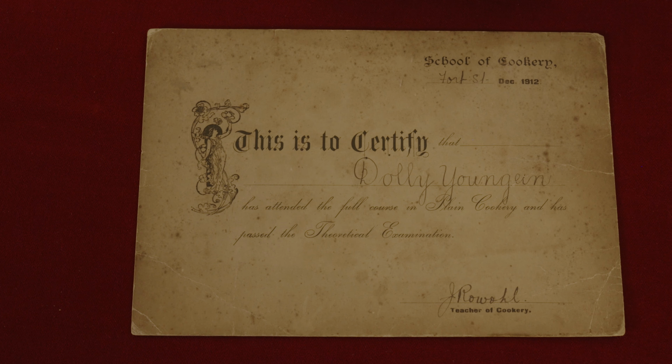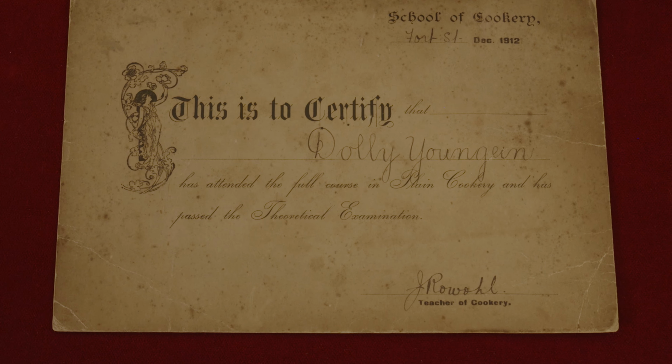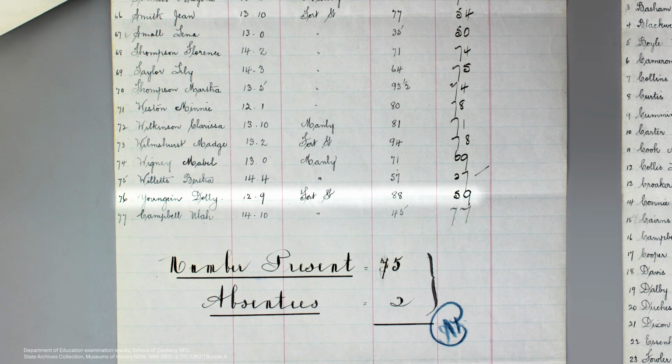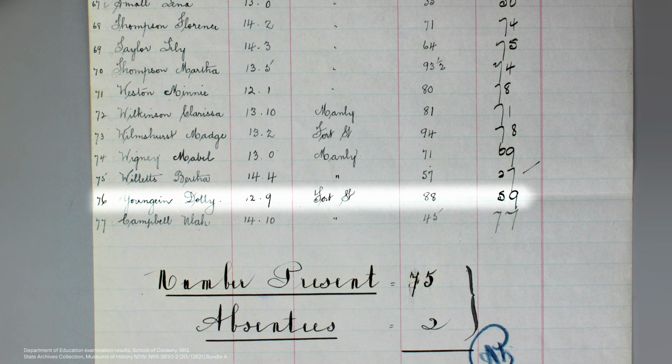We can also look at another person connected to the certificate, the person who signed it, the teacher. By tracing Dolly's teacher in the archives, we were able to uncover Dolly's cookery exam results. She achieved a reasonable 59% for the theory component of the cooking course.